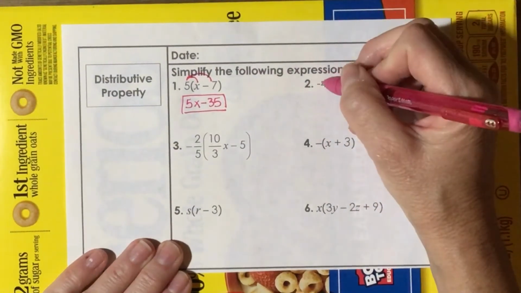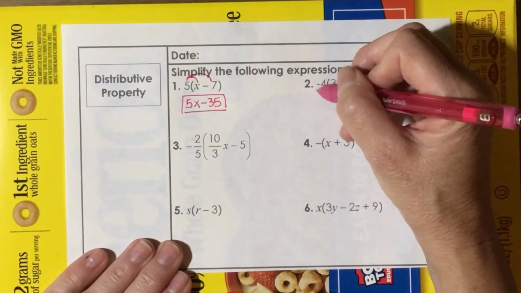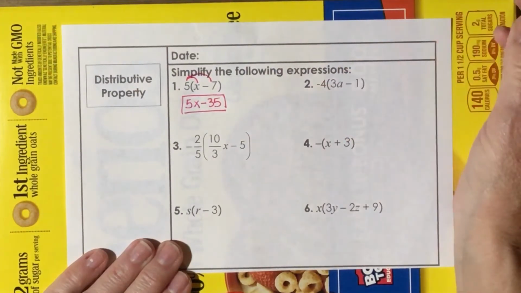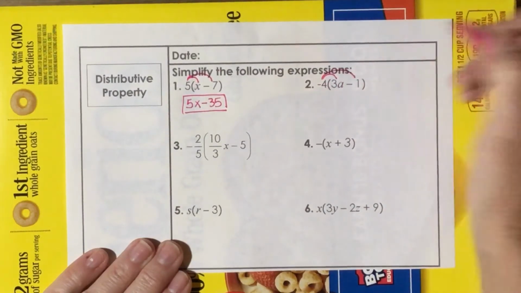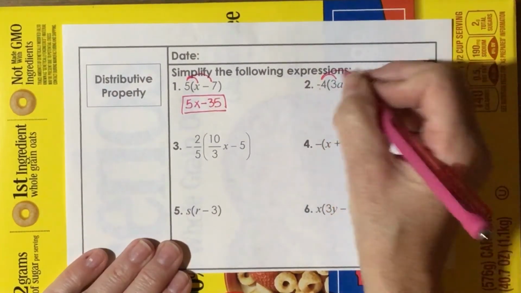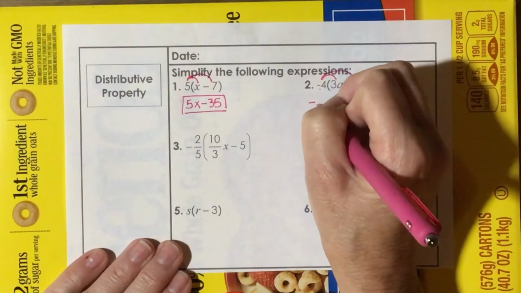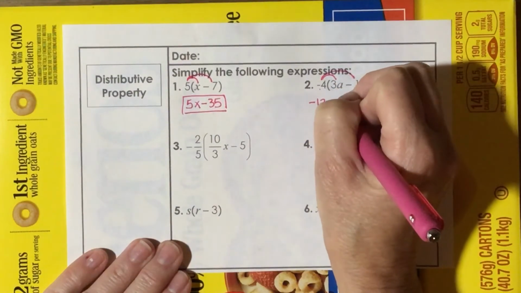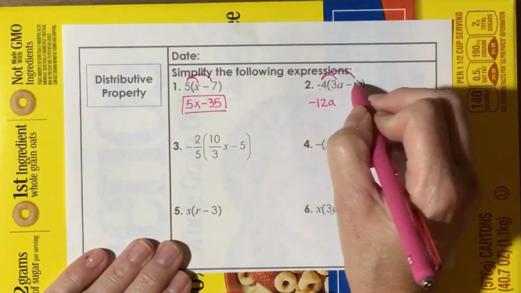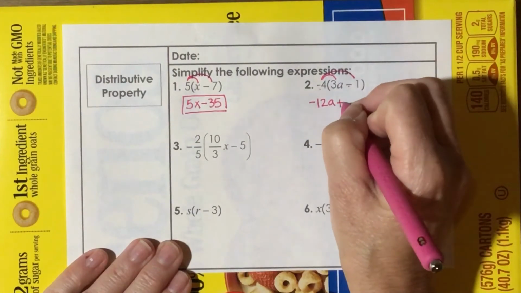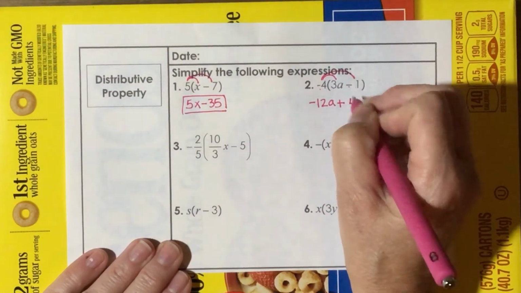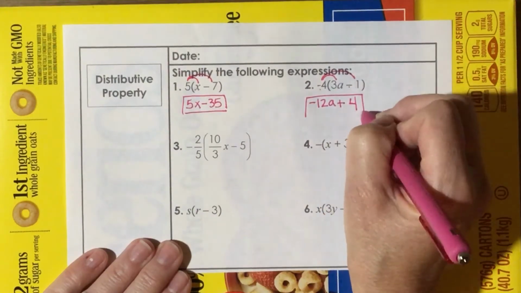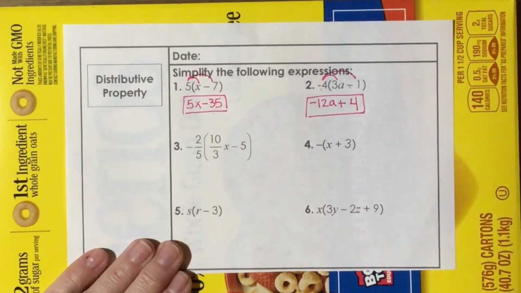For number 2, we are distributing the -4. Remember, the negative goes along with 4 because that is one term. So we're going to distribute the -4. And a negative times a positive is a negative. 4 times 3 is 12, and we have an A. Negative times a negative is going to give us a positive, and 4 times 1 is 4. And we can't combine those because they're not like terms.